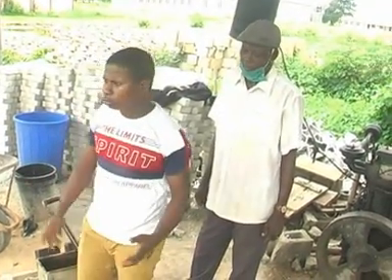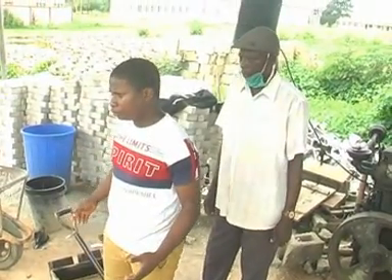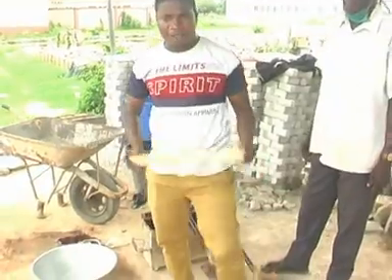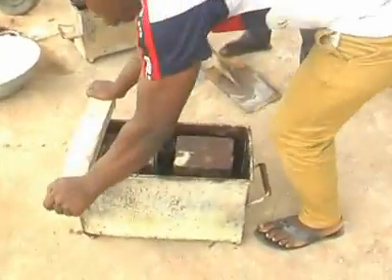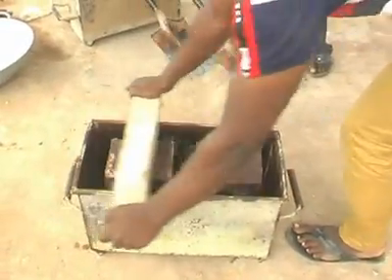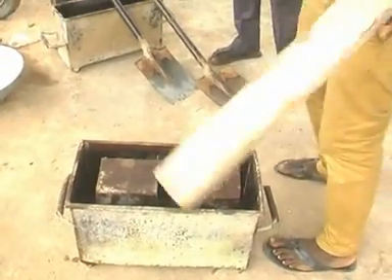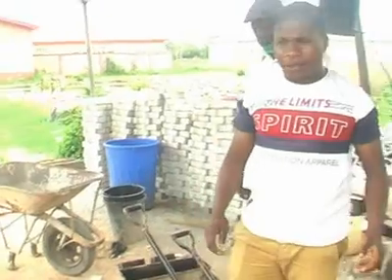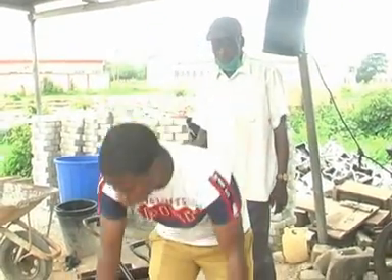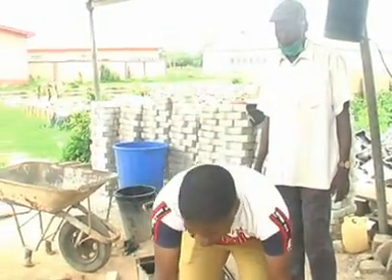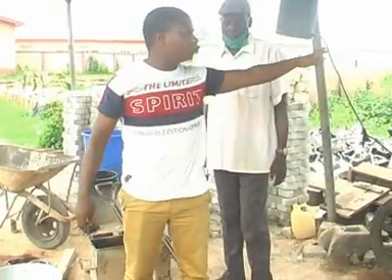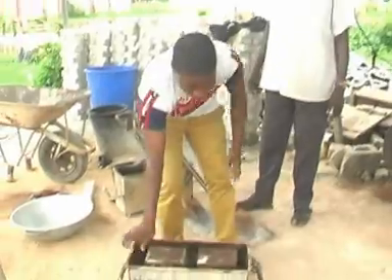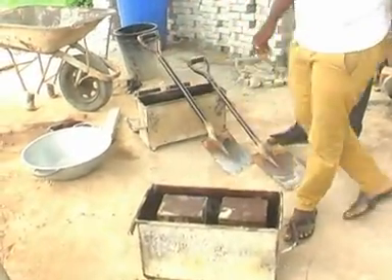So after compacting, we are going to use this compacting rod. This is the compacting rod to smoothen the head. So after we've compacted the sand, we are going to cure. Just go outside to put it. We will remove the sand from this mold.